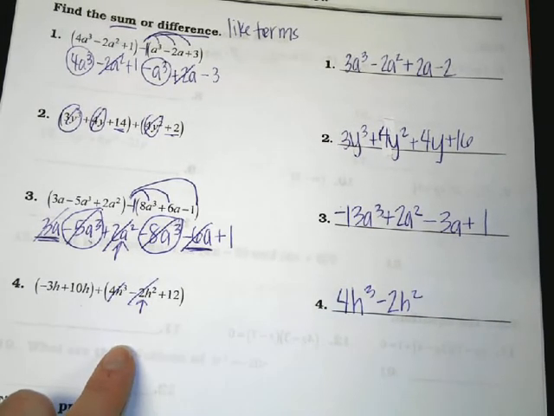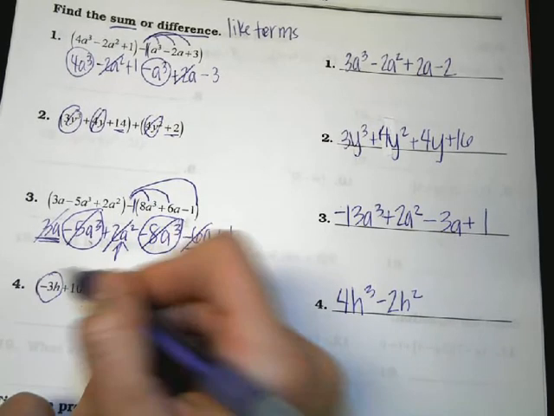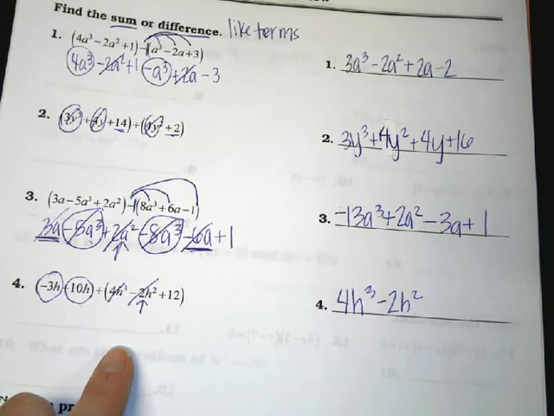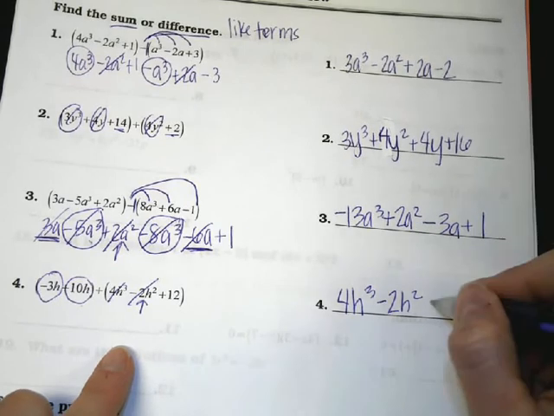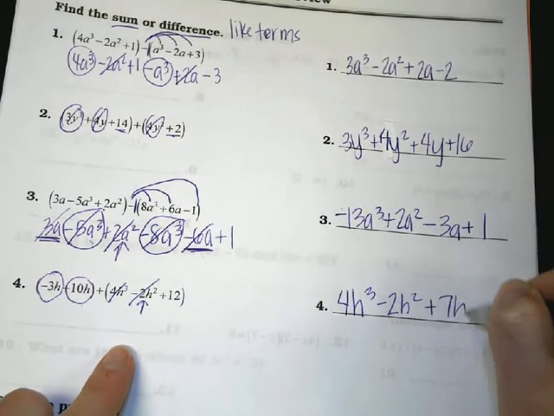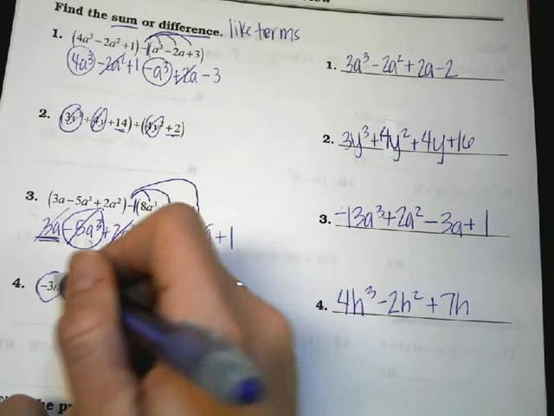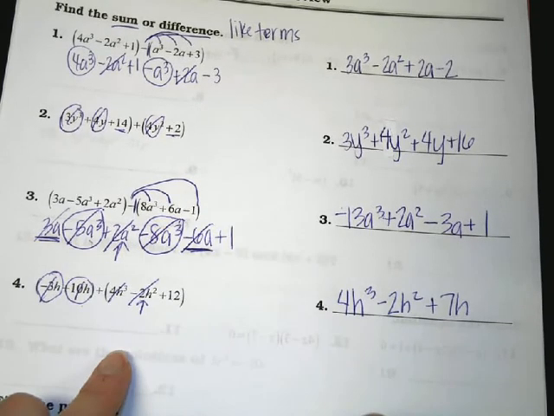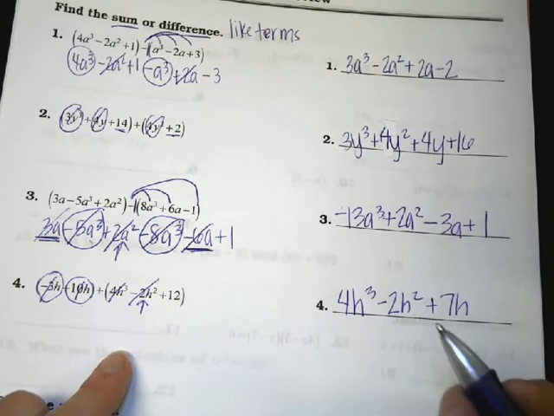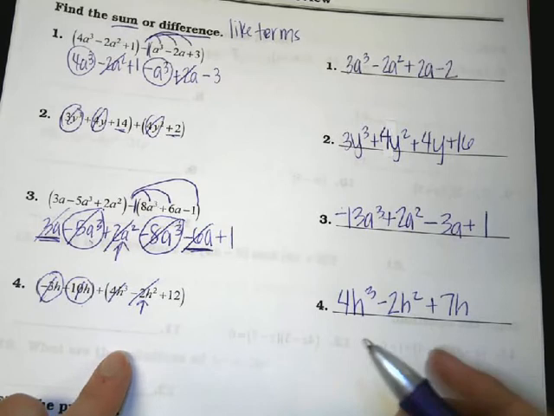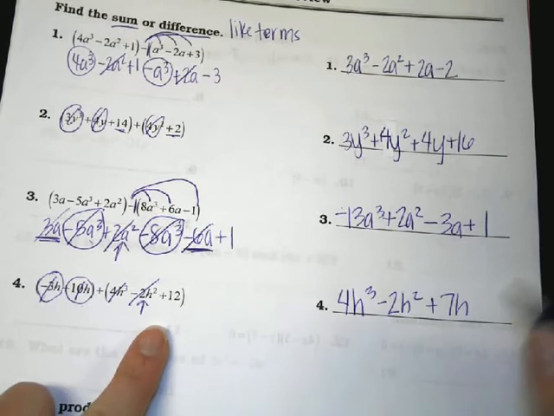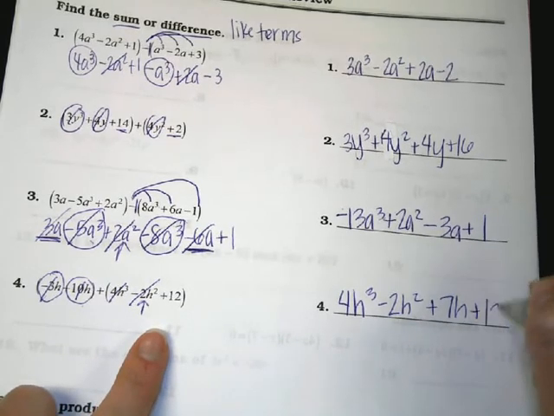Then I want to look at just the regular h's. So I've got a negative 3h and a positive 10h. So I combine those to get a positive 7h. And I'm done with those guys. Then I add my whole numbers last. The only whole number I have here is a positive 12, so I add 12 on to the end.